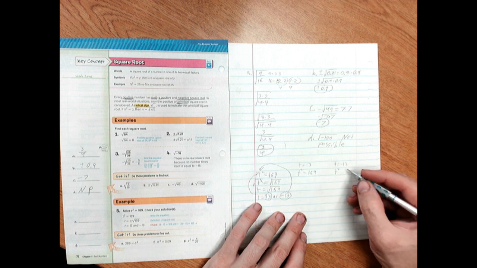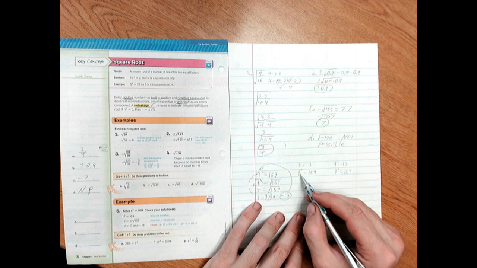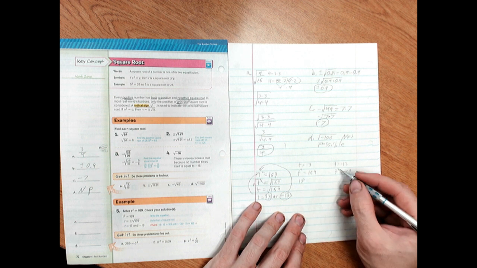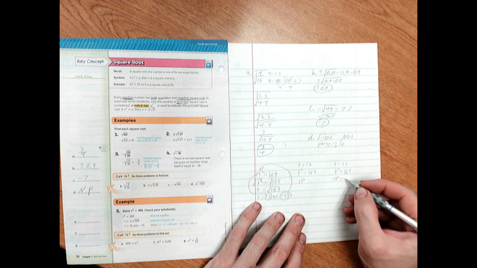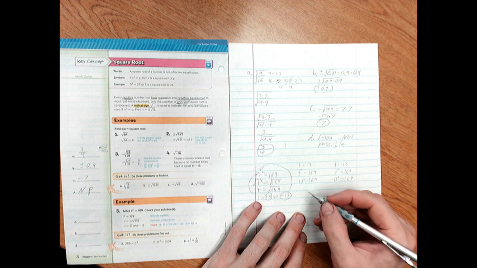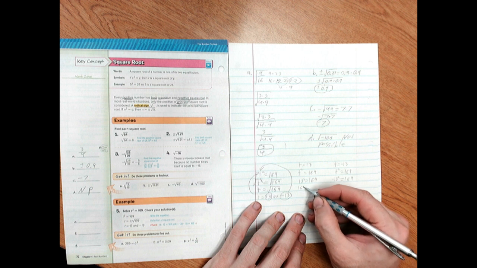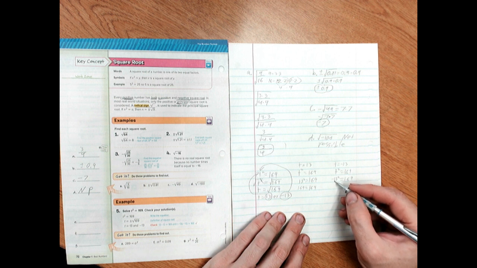We are replacing t with 13. Now we have 13 squared, negative 13 squared equals 169. So 13 times 13, you can check on your calculators. 13 times 13 does in fact equal 169.